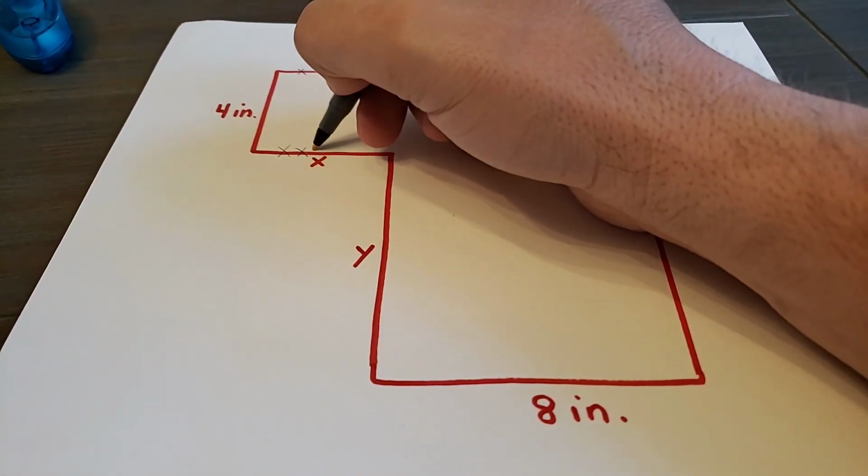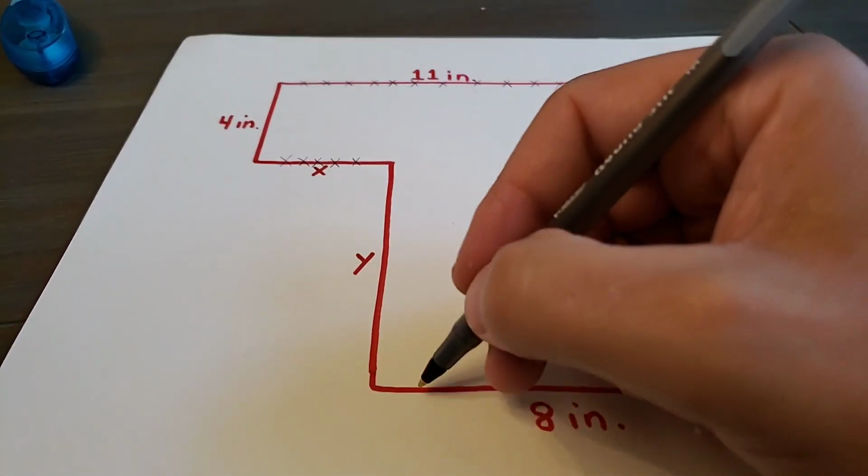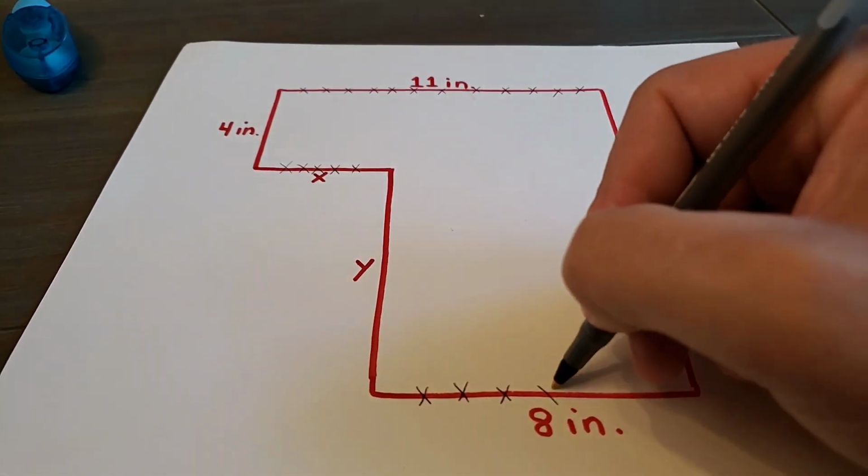This line runs horizontal. This line runs horizontal.